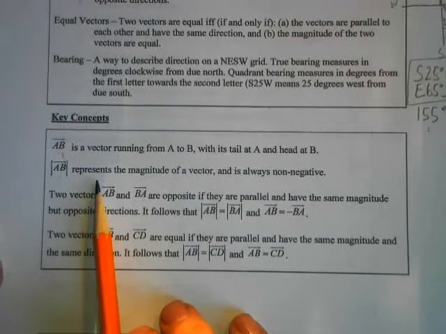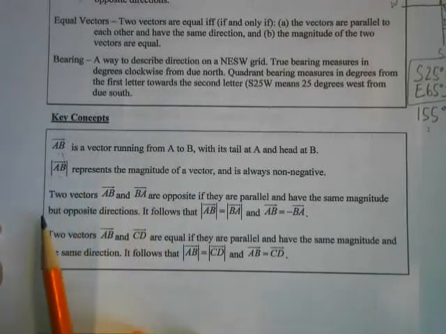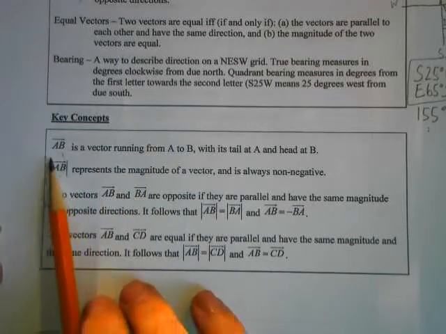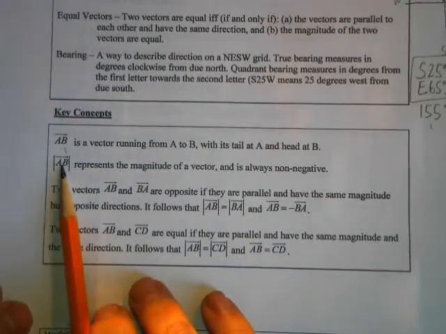The magnitude of any vector is always positive, or it can actually be 0, which we'll talk about later, but it's never negative. So when you see those vertical lines around the vector, you know it's only representing the magnitude. No direction for this.